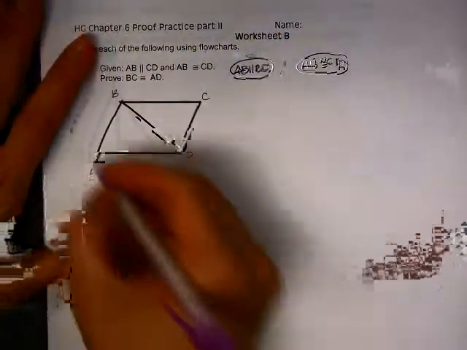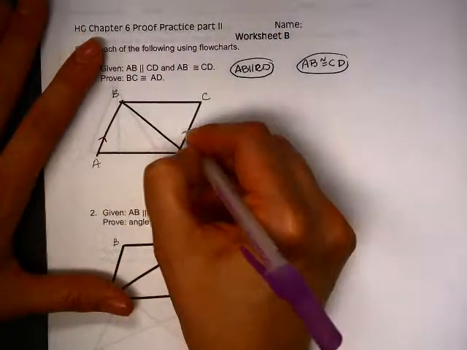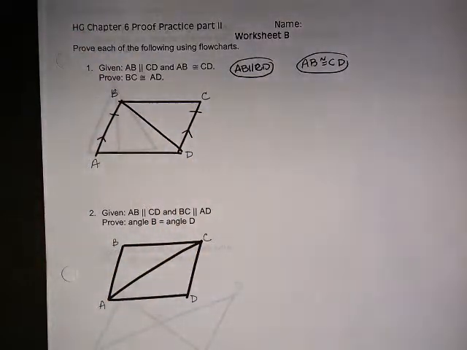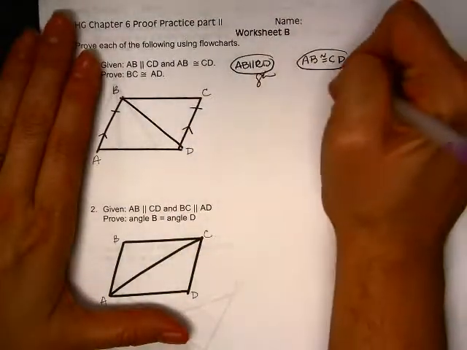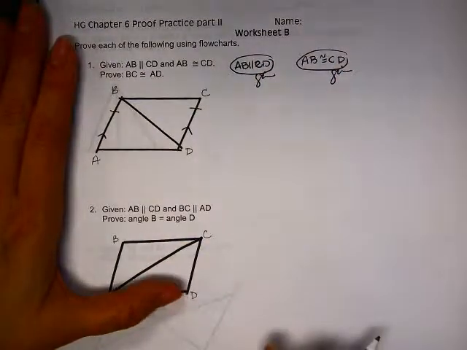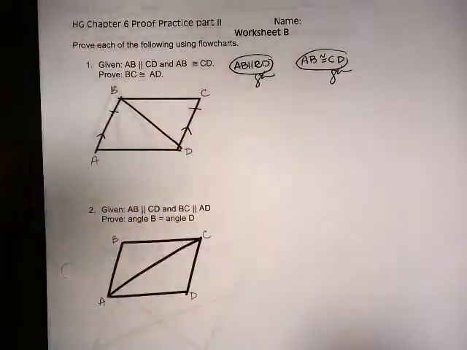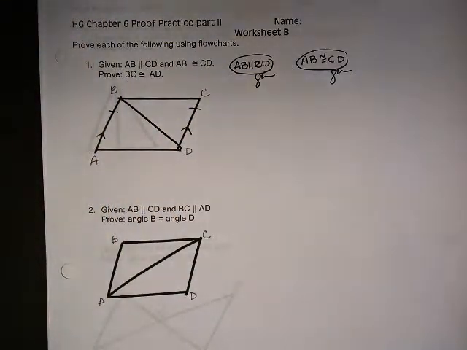And before you do anything else, you definitely want to mark your given because the visual is so helpful in figuring out what's going on. And of course, we have our given and we have our given. We then look here and we say, well, we're trying to prove that these two sides are equal to each other. The only way that we can prove that two sides are equal to each other is to prove first that the triangles are congruent to each other.